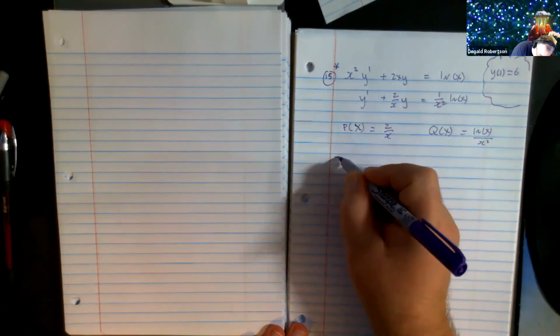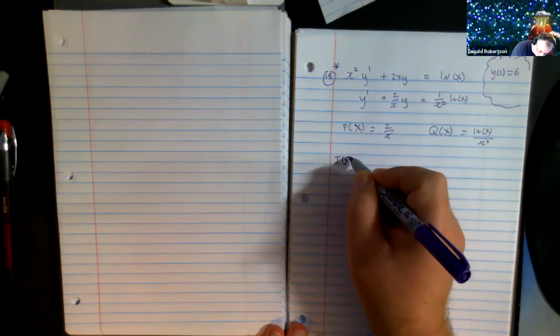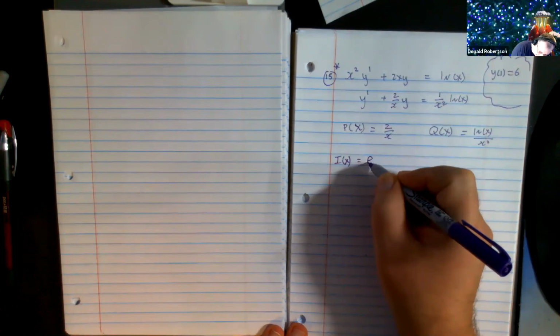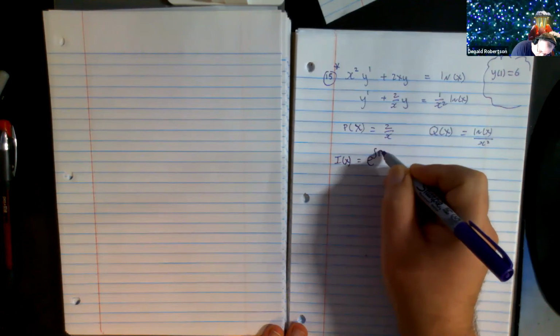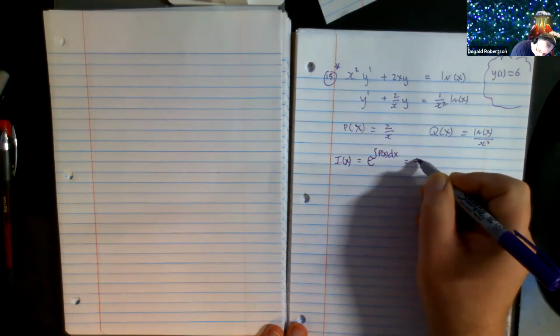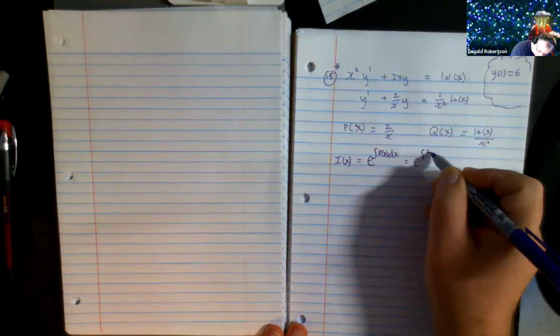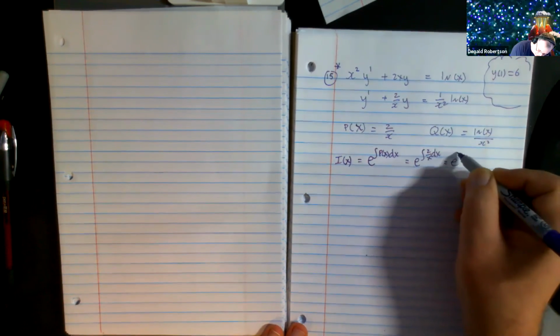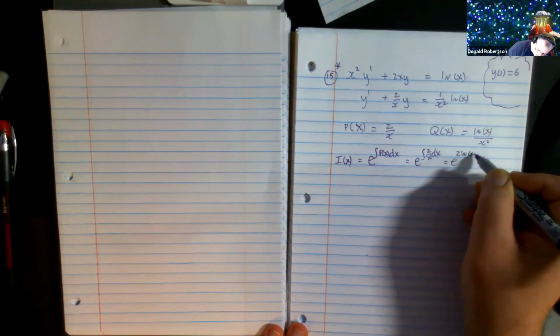Let's find the integrating factor. It's equal to the integral of this guy, who is 2 log x.